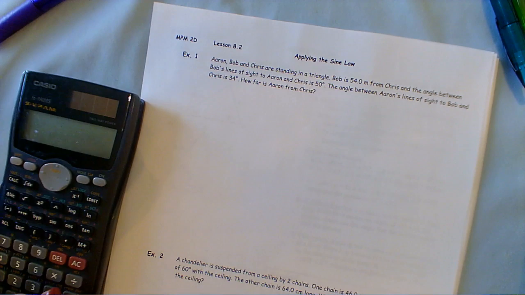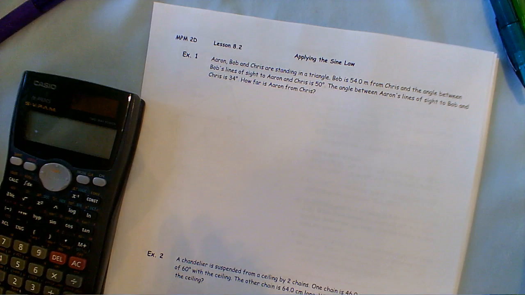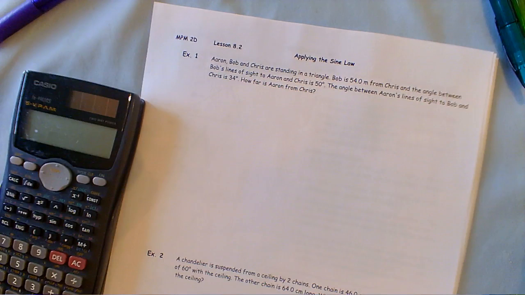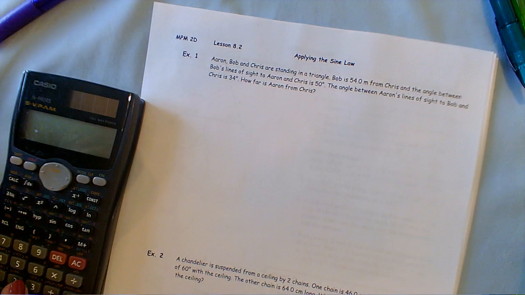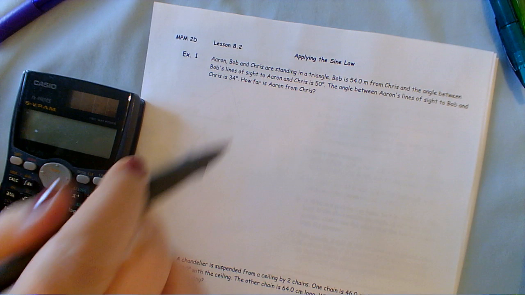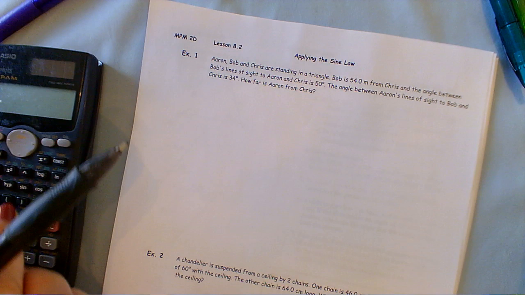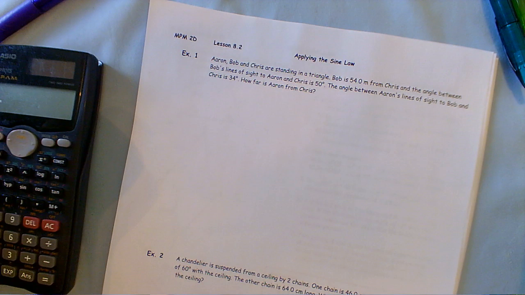Okay, welcome back. We're going to continue with our sine law practice. And this time we have a couple of word problems here where we're going to focus on how to first create a diagram from the words, where to put the numbers in the diagram, and then how to determine what you need to find.